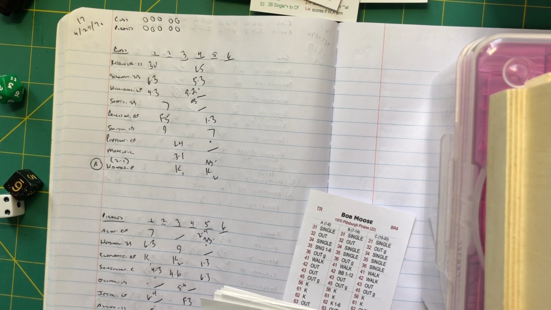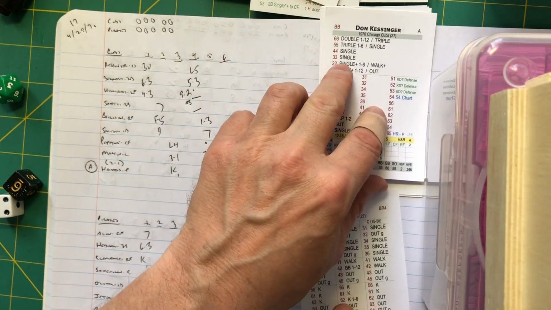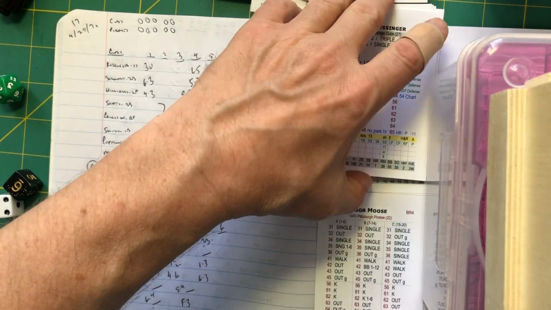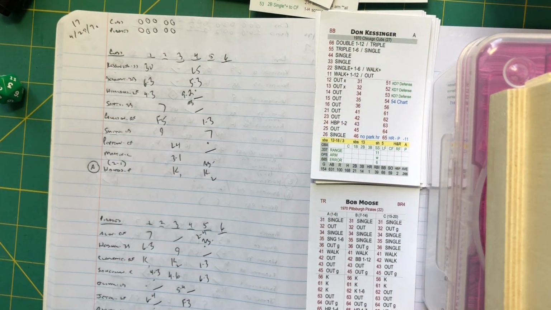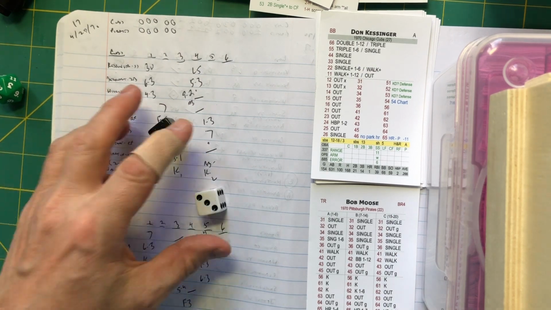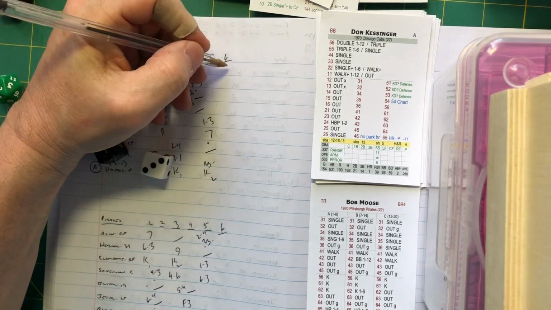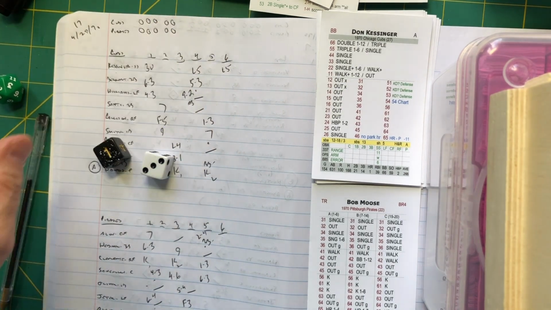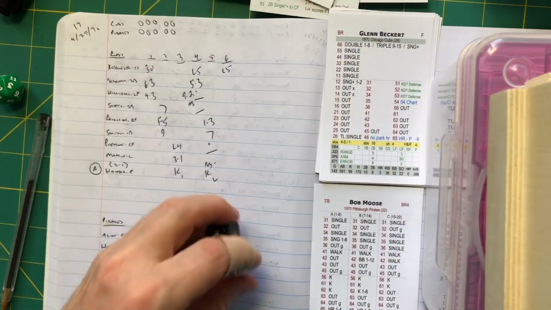Mets maybe. Kessinger, Beckert, and Williams against Moose in inning number 6, top of the order. Bob Moose winds and delivers to Kessinger. Line drive at Hebner, another one. Snagged by Richie at third. One down in the 6th. Here's Beckert.